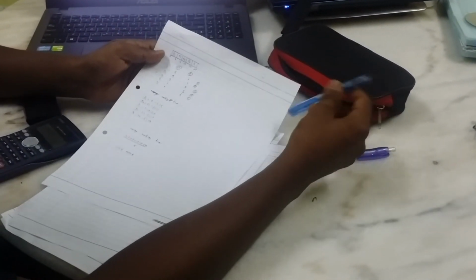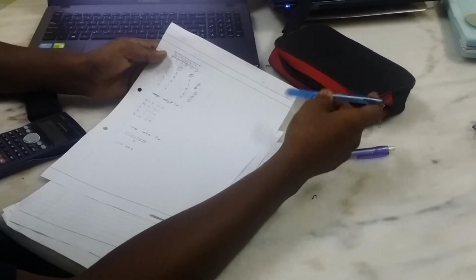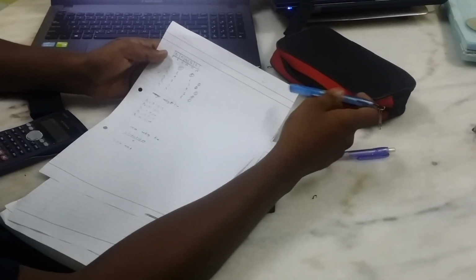So this is the way to get full marks, as madam told. This is how we have to do the first come first serve calculation.